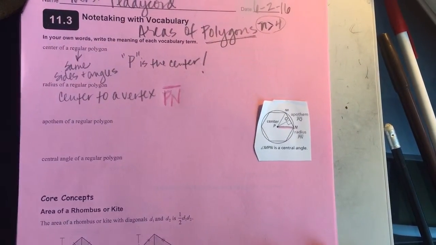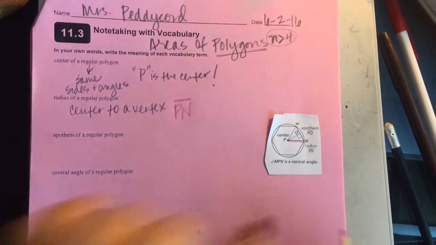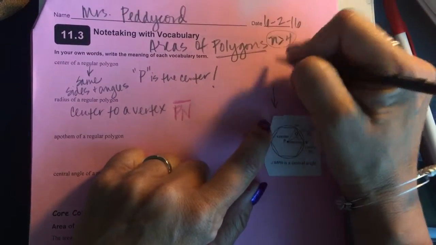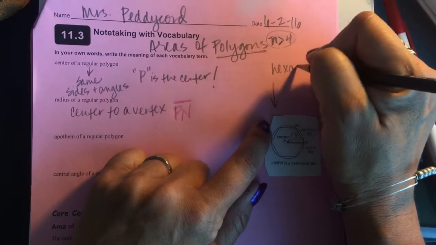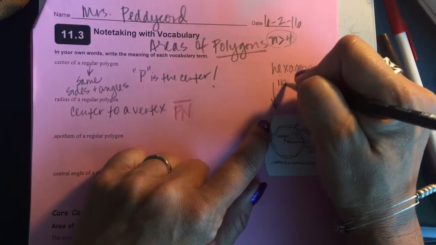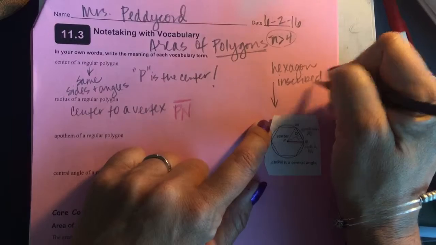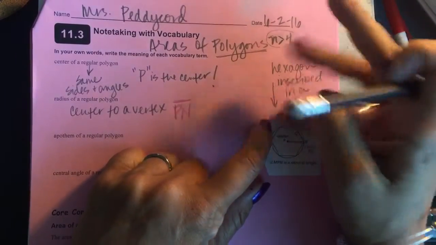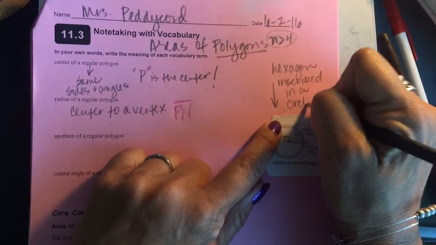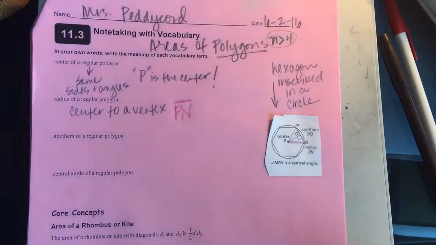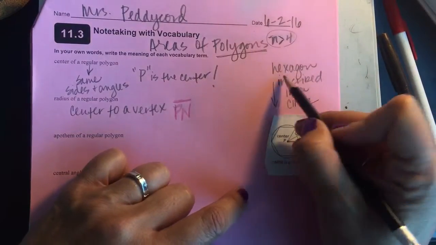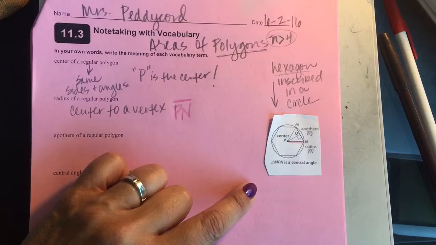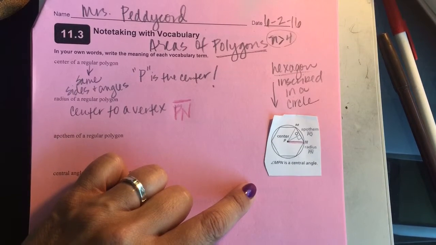Now, this whole, what do we got here? This is a hexagon, and let me just describe this figure for you. This is a hexagon, 6 sides, inscribed in a circle. A hexagon inscribed in a circle. So we're going to be finding the area of figures like a hexagon, and we're just using this as an example to lay the foundation with the measures that we need.